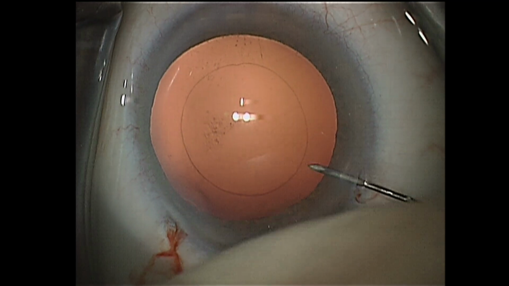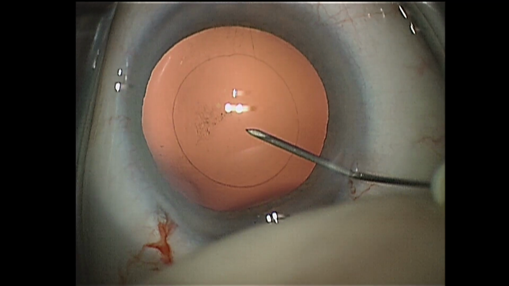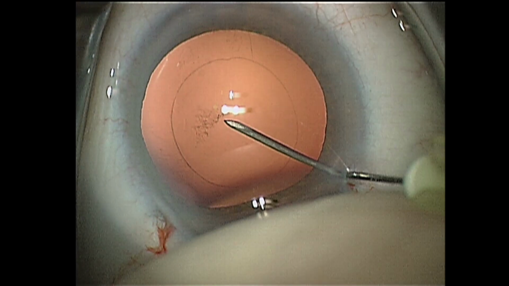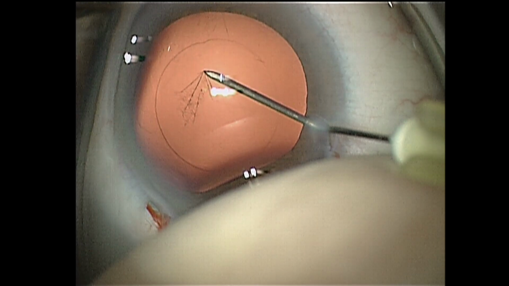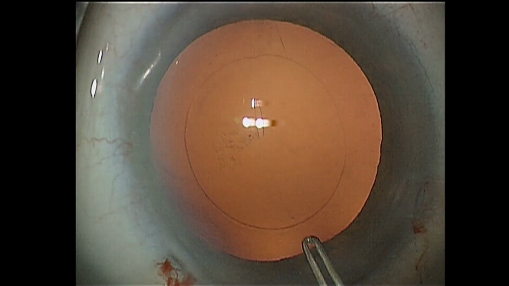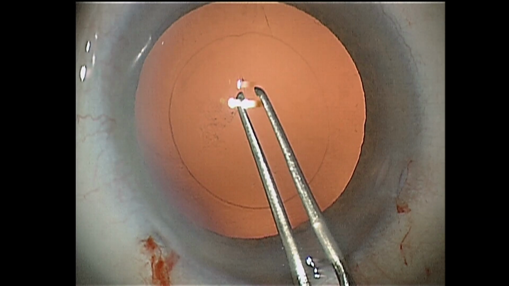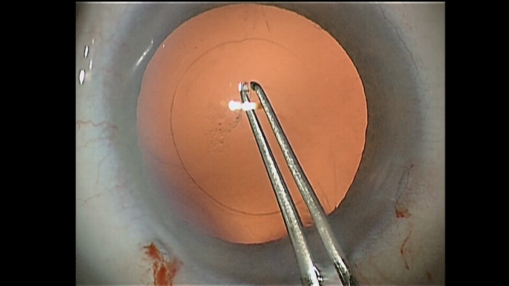Then a 30-gauge hypodermic needle, bent bevel up, is tangentially approached to the central capsule, aiming at lifting up a fold and then perforating it. Other than usually taught, OVD is not yet injected through the slit created.